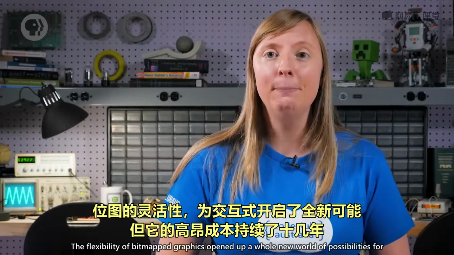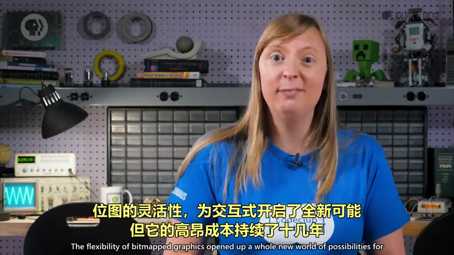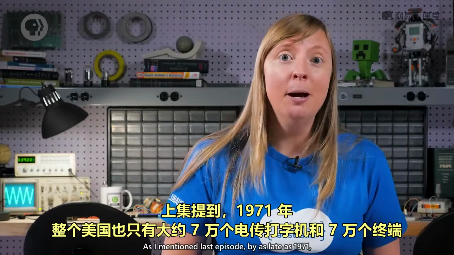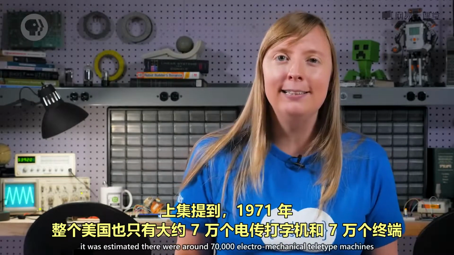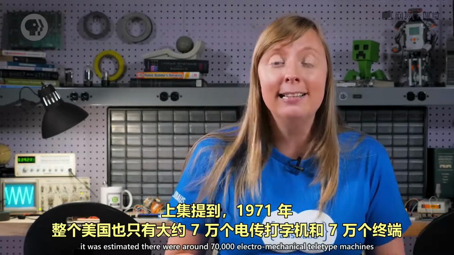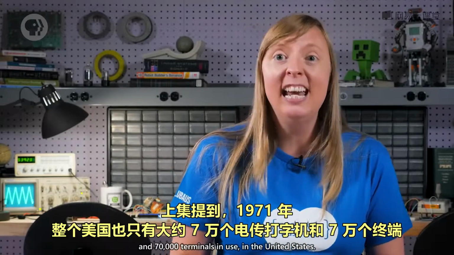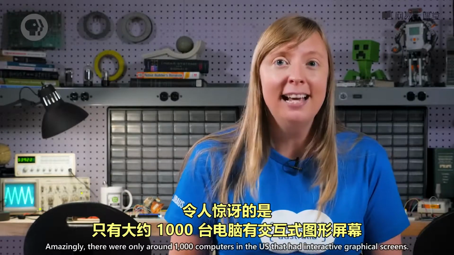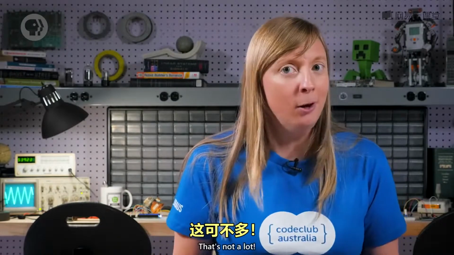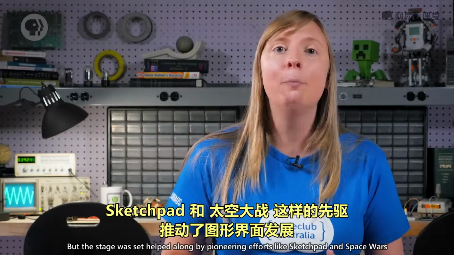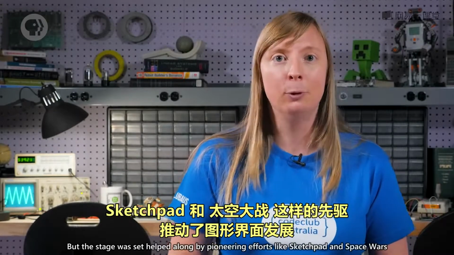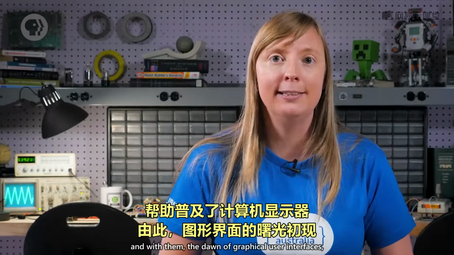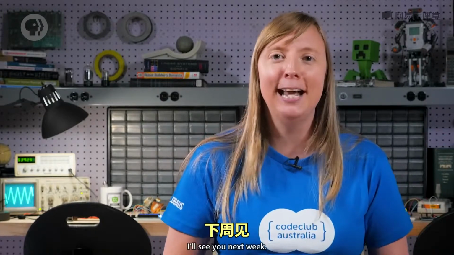The flexibility of bitmap graphics opened up a whole new world of possibilities for interactive computing, but it remained expensive for decades. As I mentioned last episode, by as late as 1971, it was estimated there were around 70,000 electromechanical teletype machines and 70,000 terminals in use in the United States. Amazingly, there are only around 1,000 computers in the US that had interactive graphical screens. That's not a lot, but the stage was set, helped along by pioneering efforts like Sketchpad and Space Wars, for computer displays to become ubiquitous, and with them, the dawn of graphical user interfaces, which we'll cover in a few episodes. I'll see you next week.